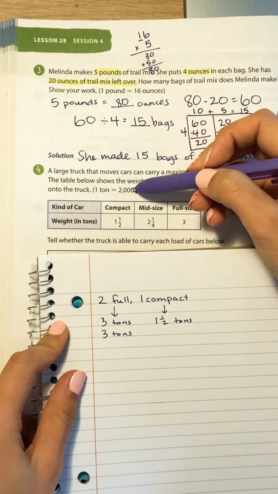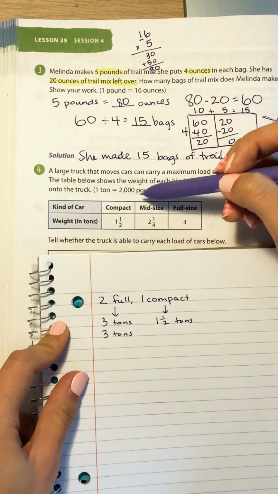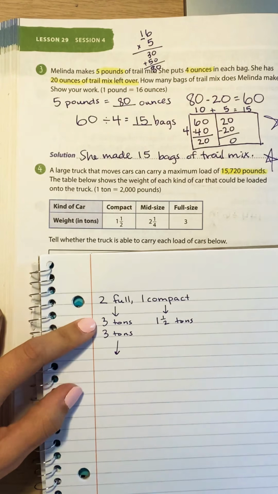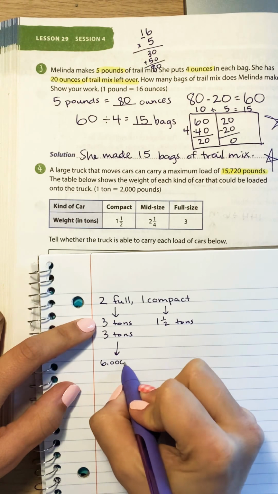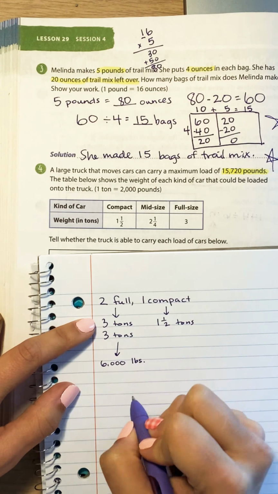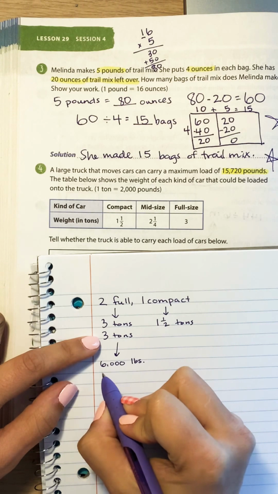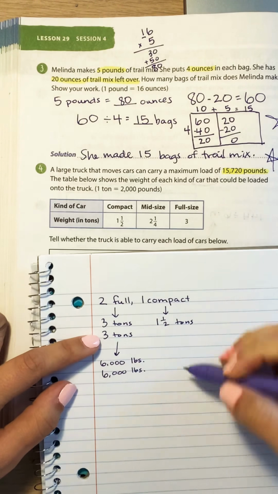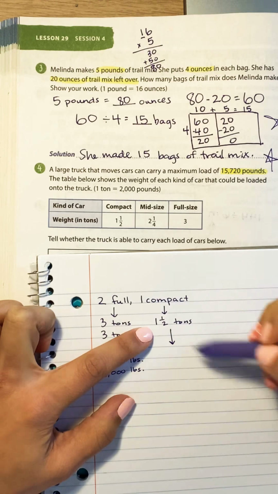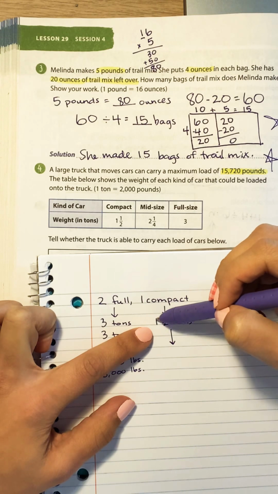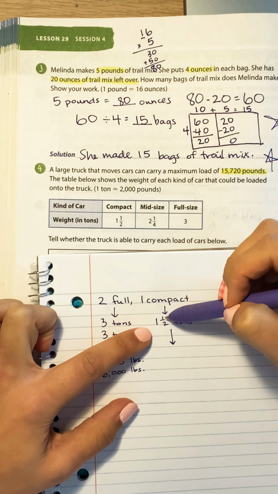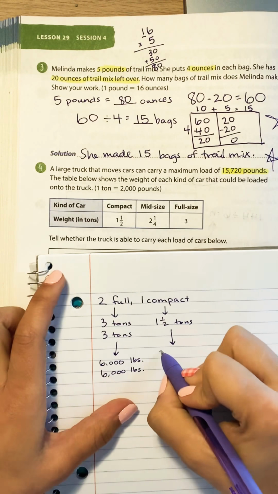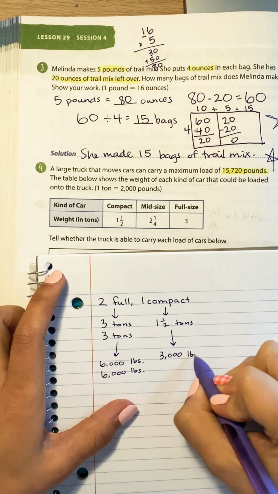So 1 ton is 2,000 pounds. So I need to multiply each of these by 2,000. So really, 3 tons, 3 times 2,000 is 6,000. Remember, pounds is LBS. And that same full-size car, that other 3-ton car, is going to be 6,000 pounds. And the 1 compact car is 1.5 tons. So that 1 whole ton is 2,000 pounds. Then half of a ton is 1,000. So 2,000 plus 1,000 is 3,000 pounds.